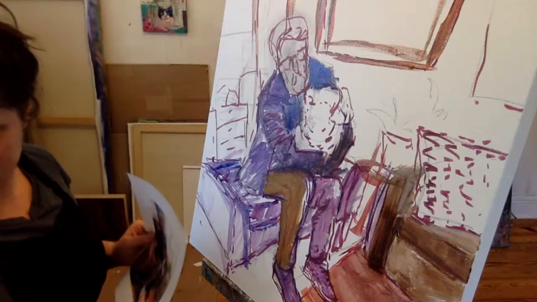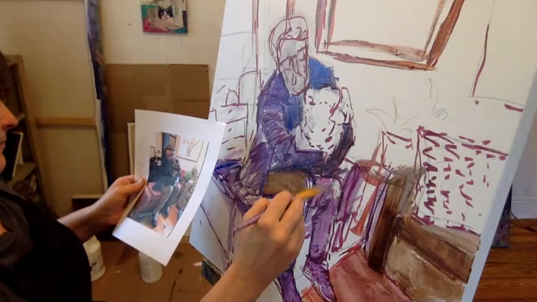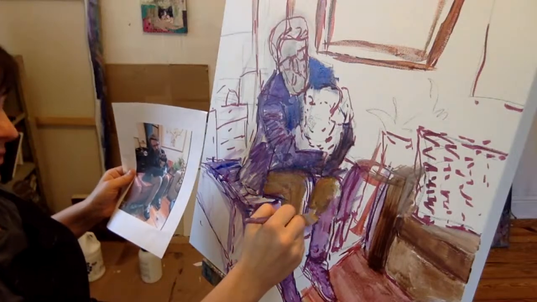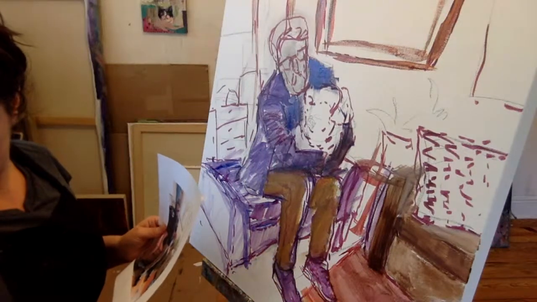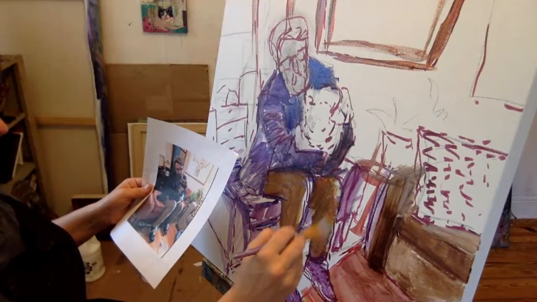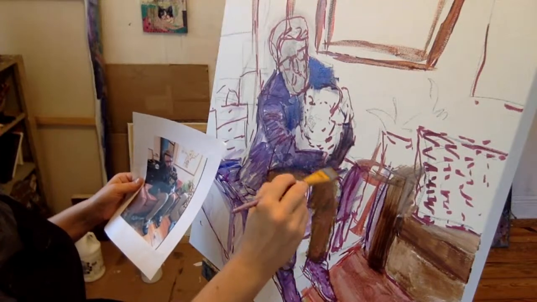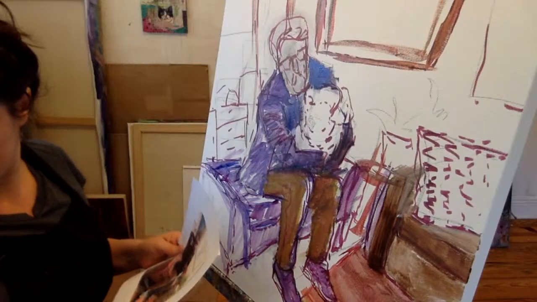I know Alice Neel said it, and Elaine de Kooning also. She did a lot of portraits for people and spent a lot of time with them. And she also expresses how painting another person, you just start to feel more empathy for them.